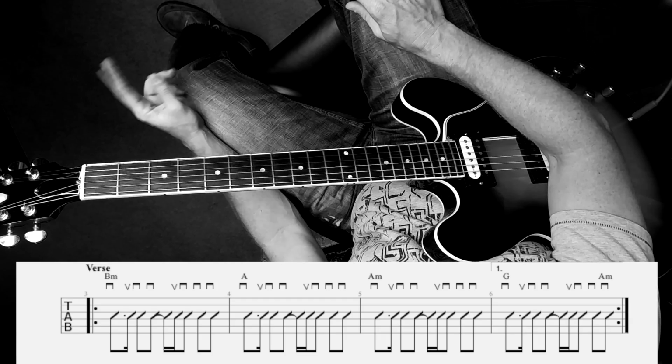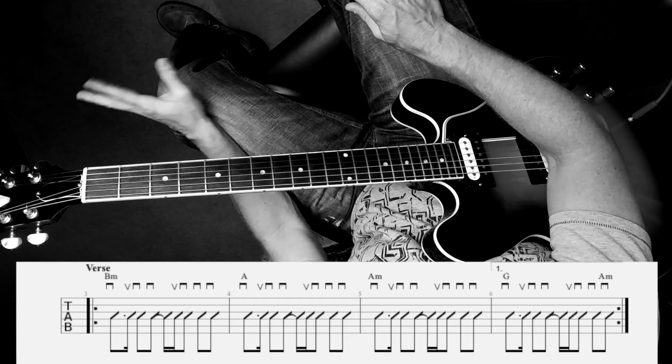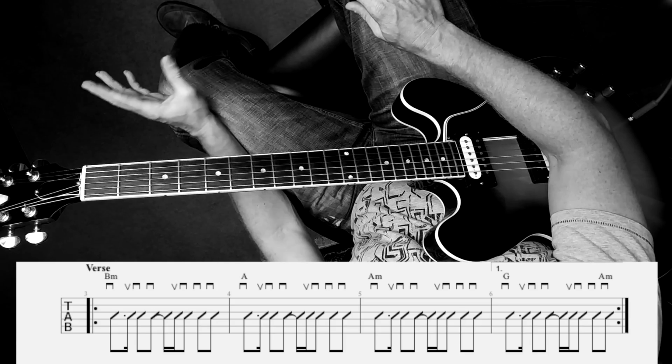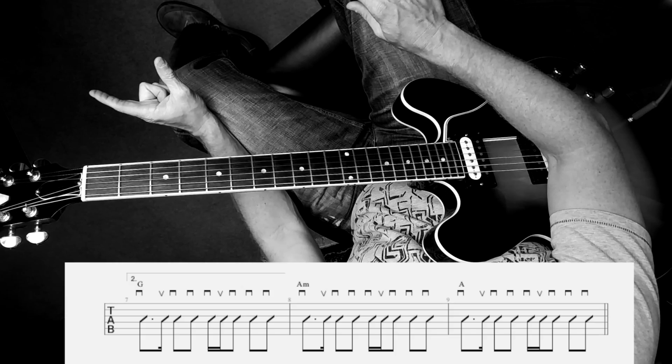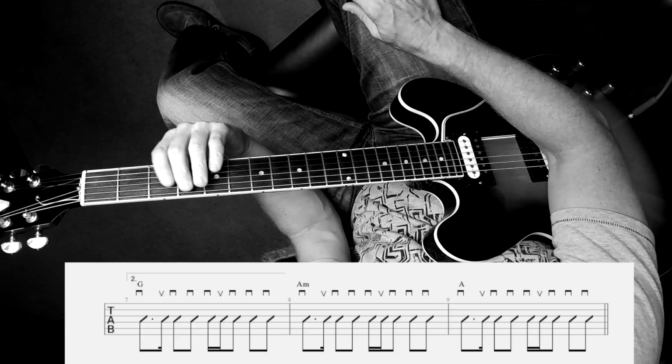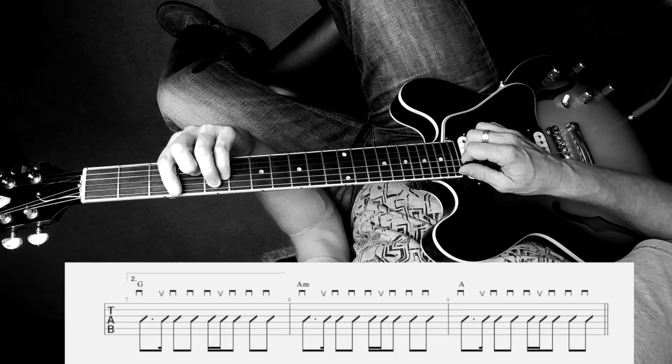So we have what we call a first and a second ending. The second ending is basically those chords repeated twice. When we go the second time through, when we hit the G chord, the rhythm changes just a little bit. It's probably a little bit easier. It looks and sounds like this.